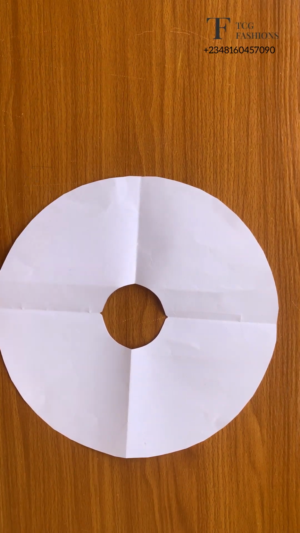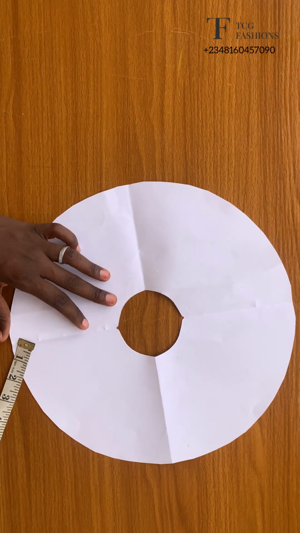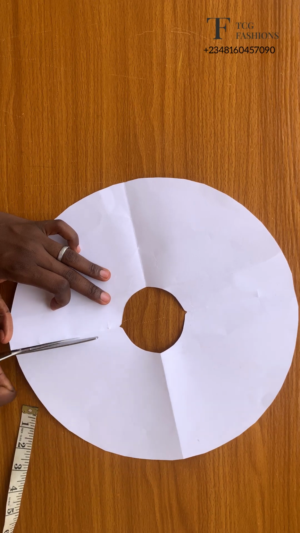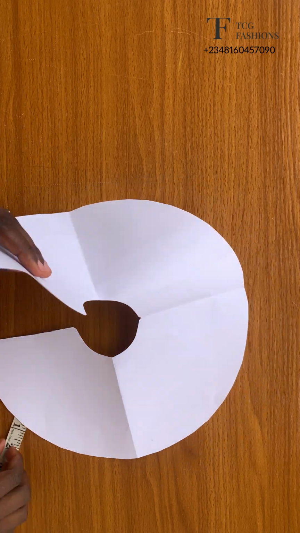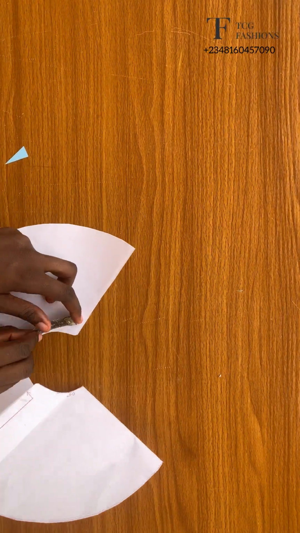So let's just confirm the waist. Let me just open it up to be easier to measure. So, you put a zipper. So just decide which part you want the zipper to lay and open up. After opening up, you can then measure what you have on the waist.